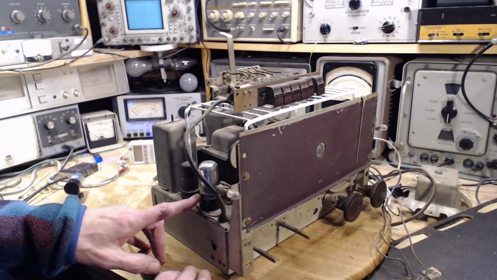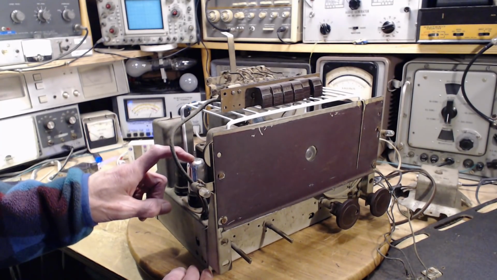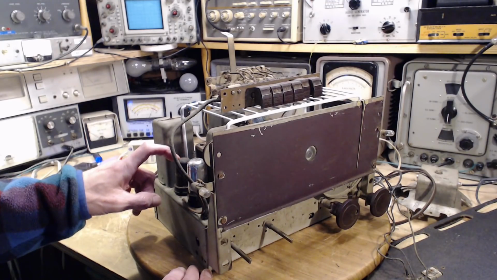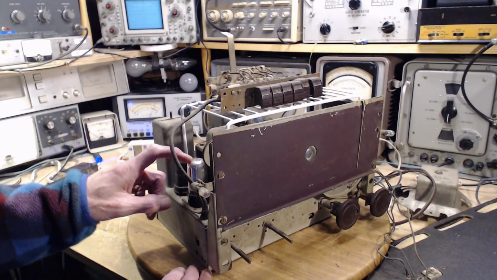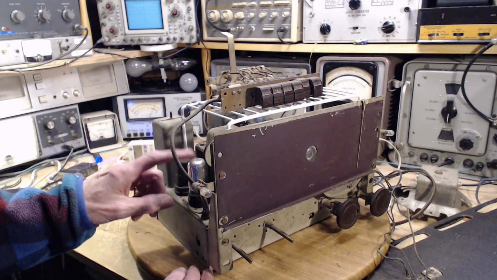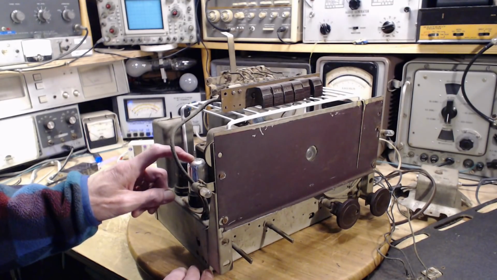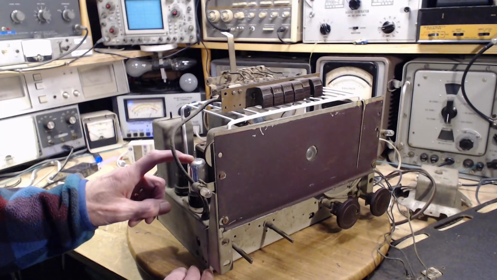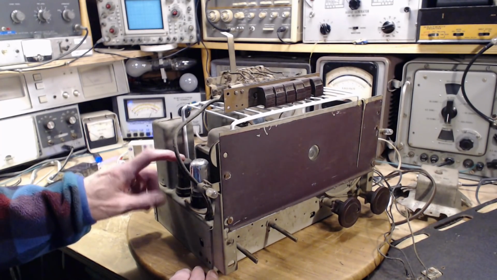Another possibility is the capacitor that's blocking DC from getting to the grid from the plate of this tube. Well, that capacitor is almost certainly leaky, so there's a good chance. This is what I think is the most likely cause. The grid is being pushed positive, less negative, or even into a positive zone from a leaky capacitor that's supposed to be blocking DC from this tube.